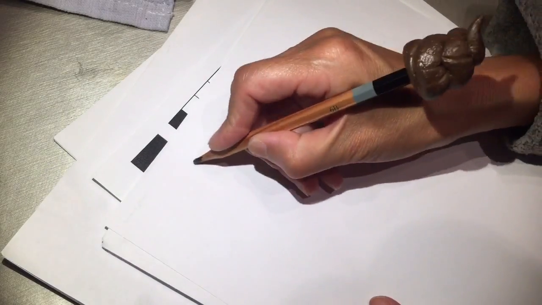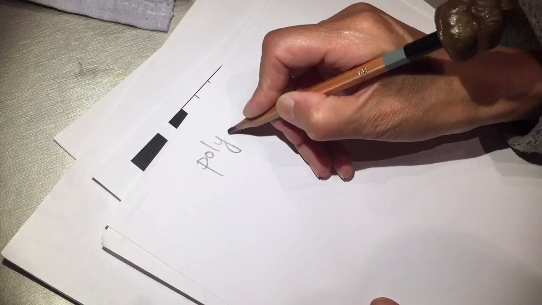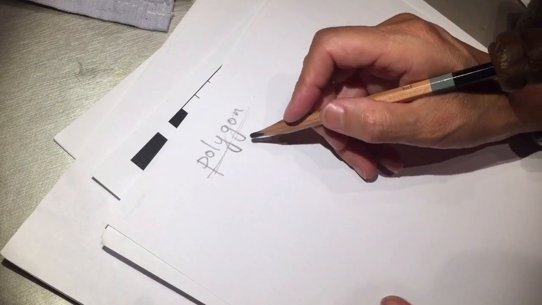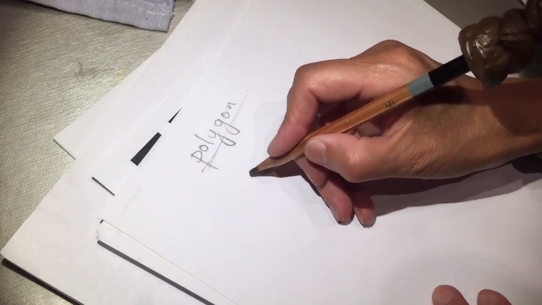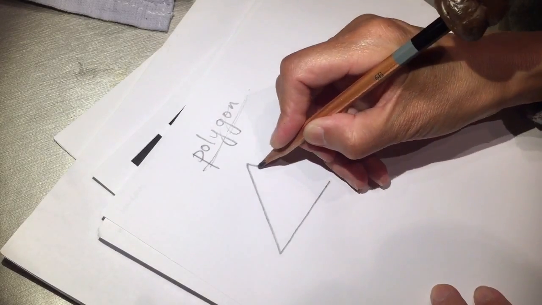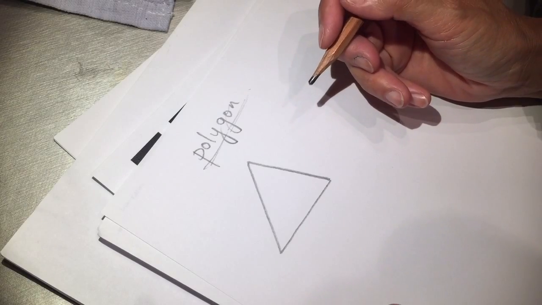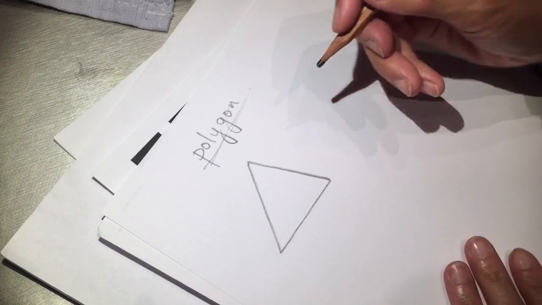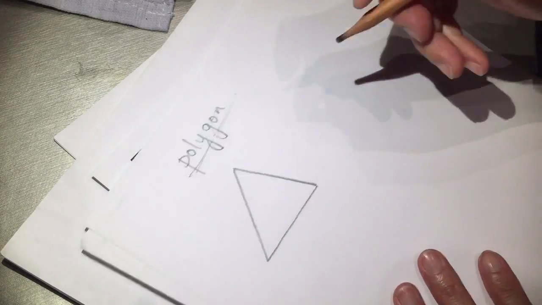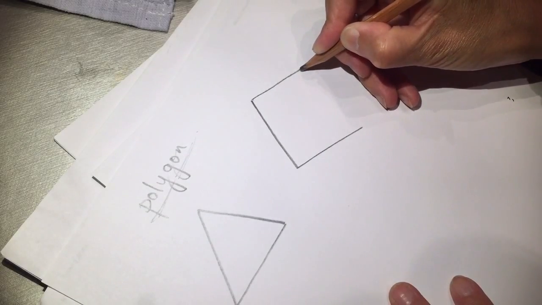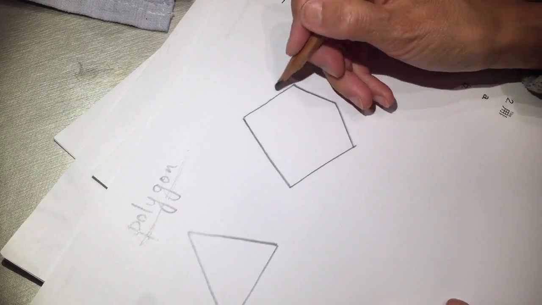So polygon, 多边形, poly means many, gon means side or angle. As long as it's more than 3 sides, it is called polygon, many sides.